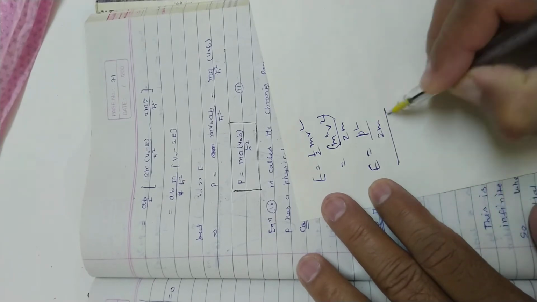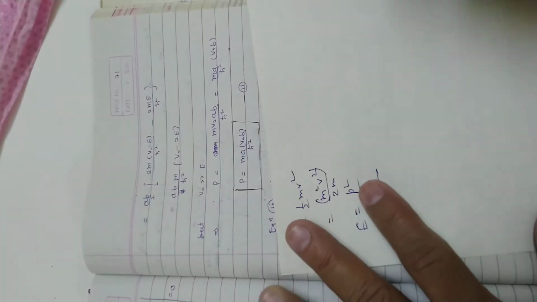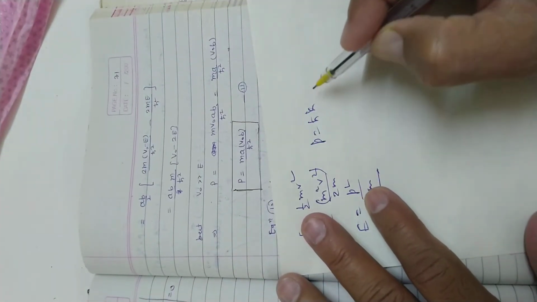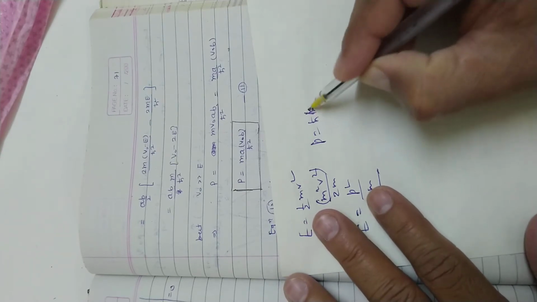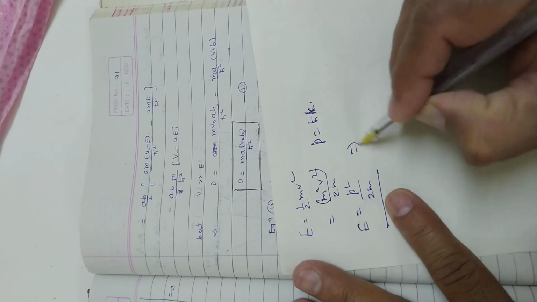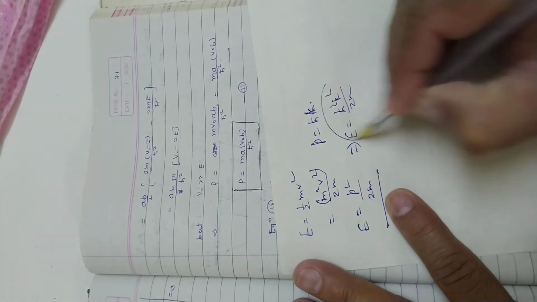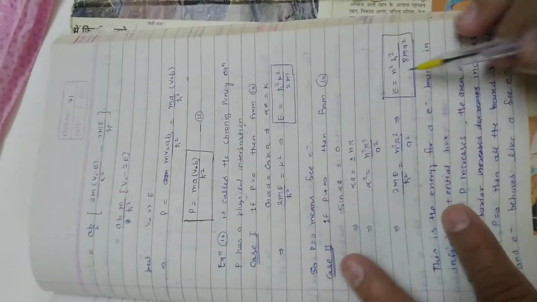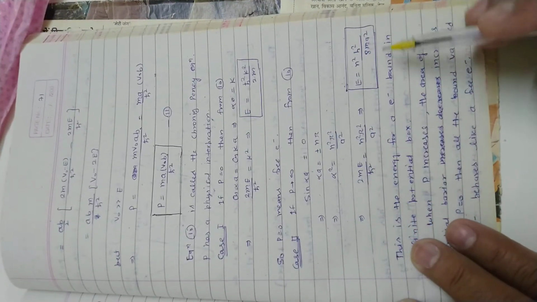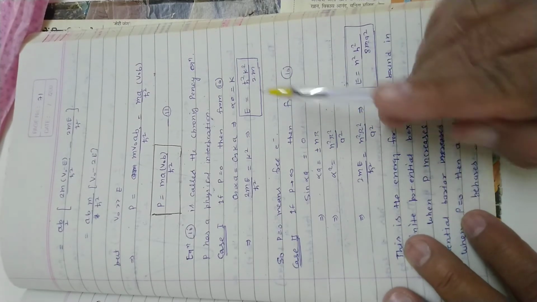This is the kinetic energy of a free particle, and we all know in quantum mechanics p equals h cross K. K is the wave propagation constant, so E will be equal to h cross square K square upon 2m. This is what we obtained here. So E equals h cross square K square by 2m, and that is the case of the free particle solution.